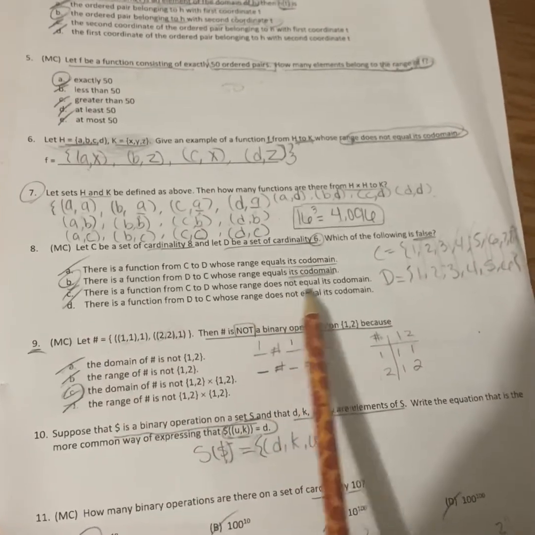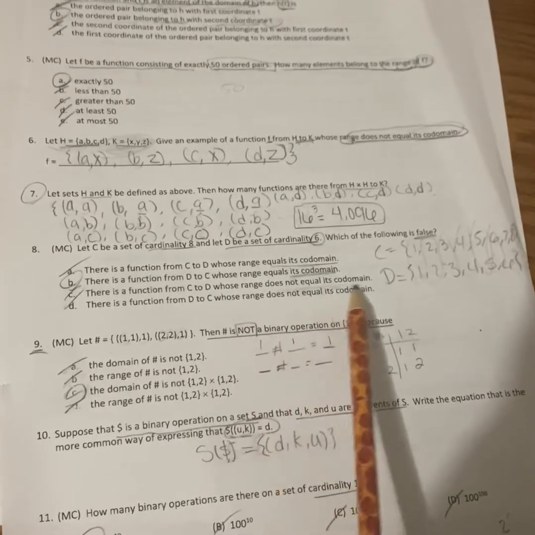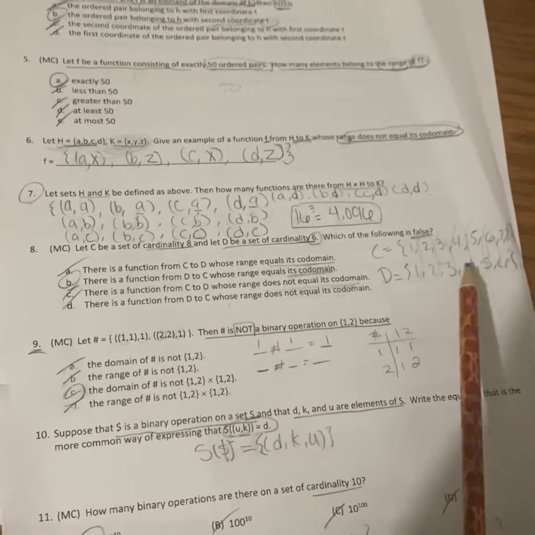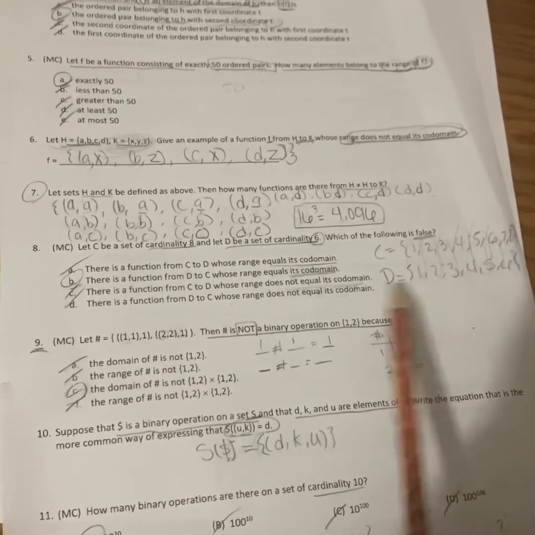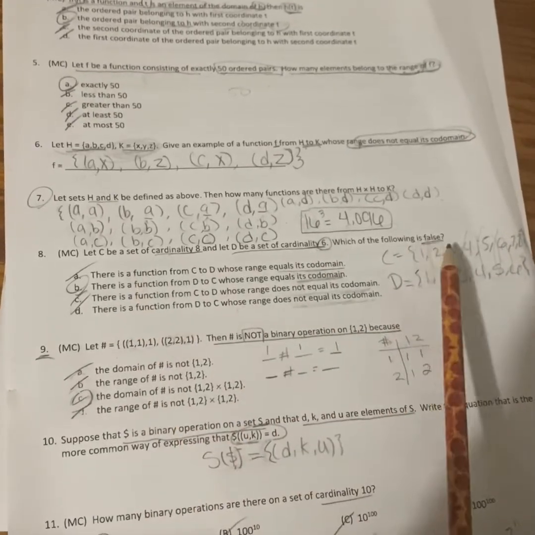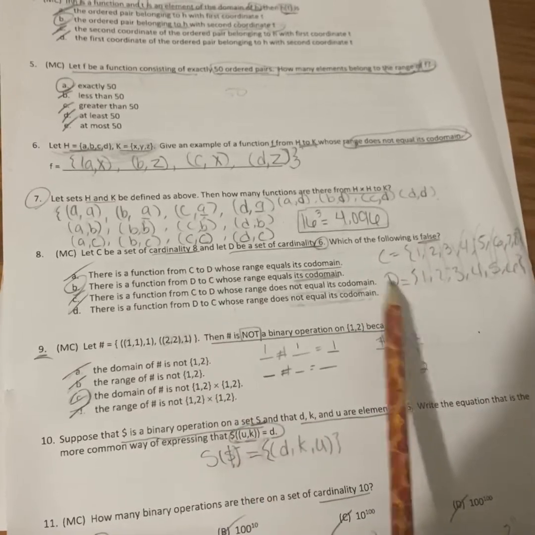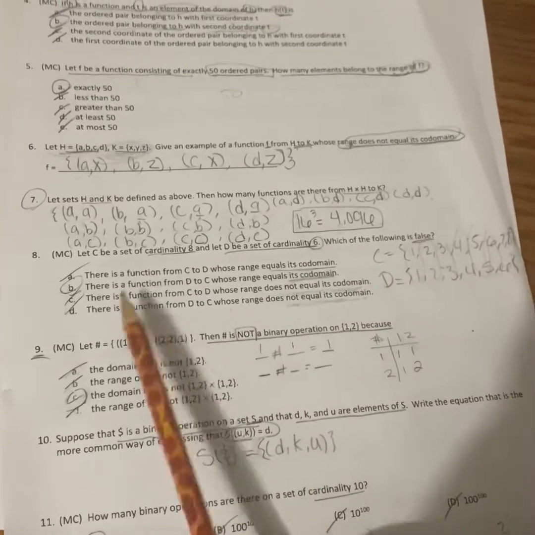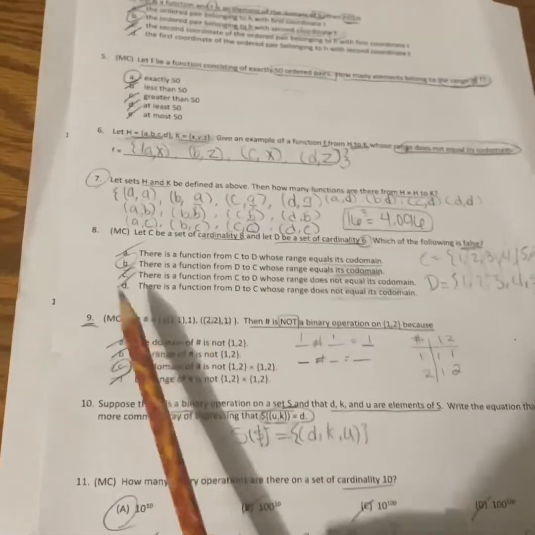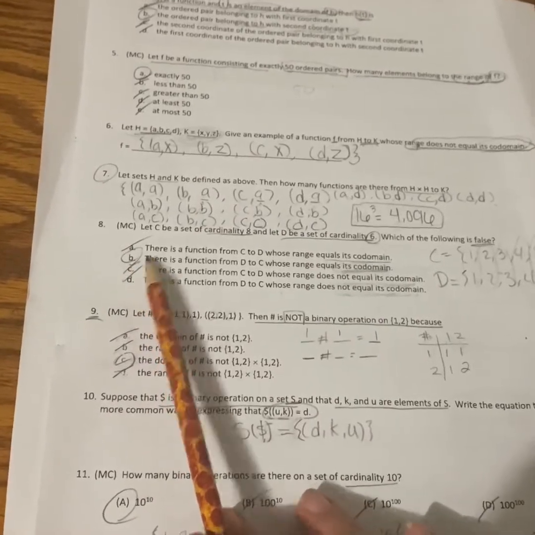So it's true because the range doesn't equal the codomain. This one is the same thing. If you go either way, it does not equal the codomain. From C to D some do equal, but from D to C they don't, because C has 2 more. That's why I said it's false.